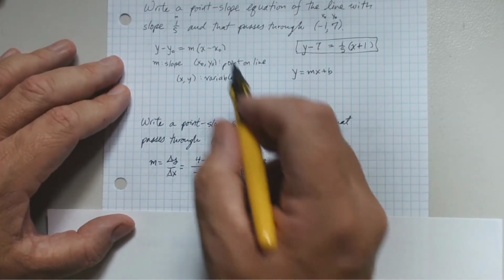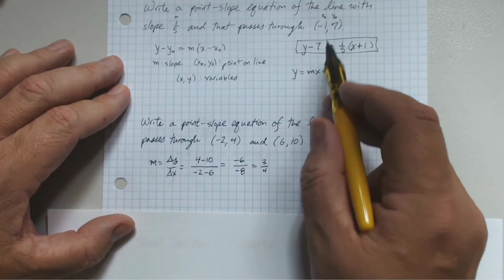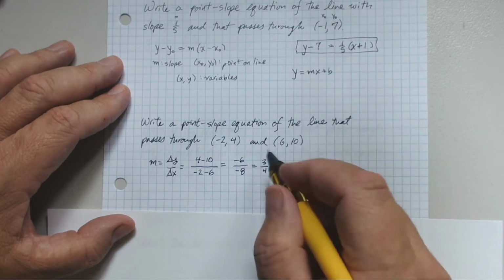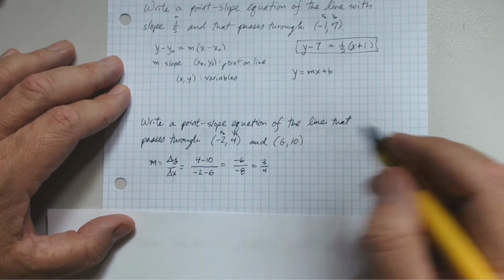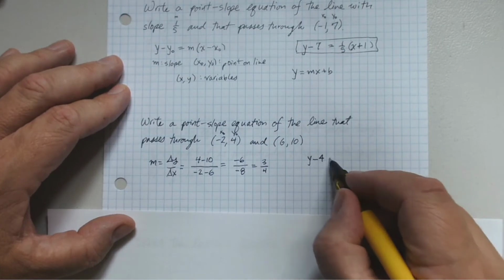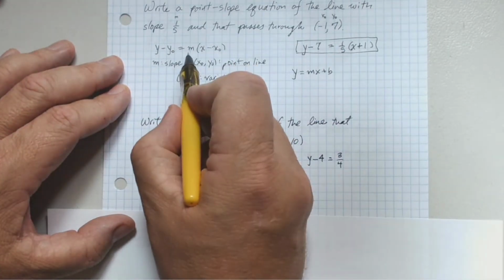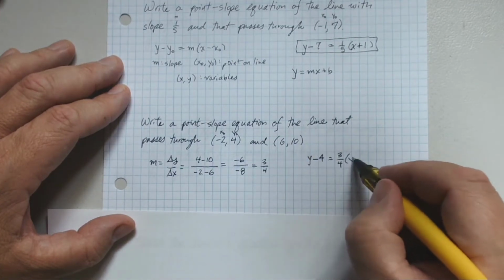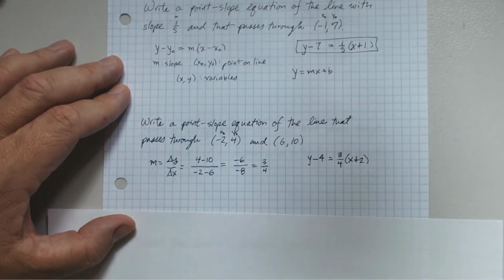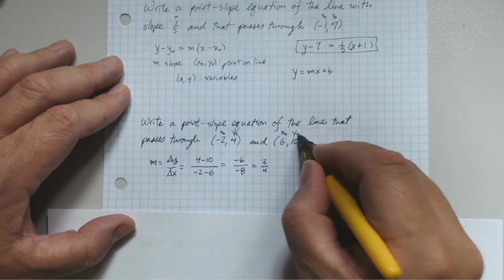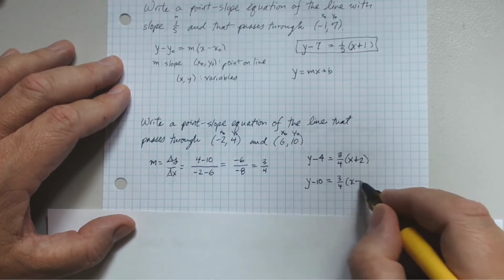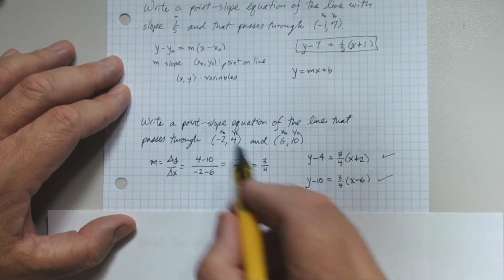Now, this is a lot like the previous one. All I need to do now is write down the equation of the line. And I have 2 points to choose from, so I could choose either one as my x0, y0. If I choose this pair as my x0, y0, then I get y minus 4 equals the slope, 3/4, m is 3/4, then x minus -2, which I'll write as x plus 2. Or I could choose this point, and I would get y minus 10 equals 3/4 times x minus 6. Either one of these is a correct answer for a point-slope equation.